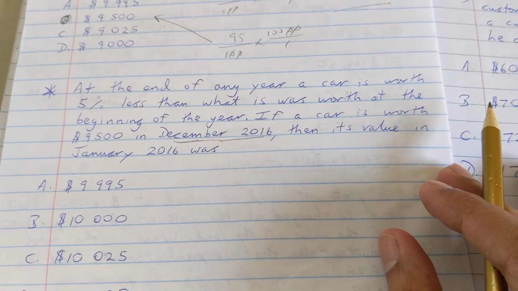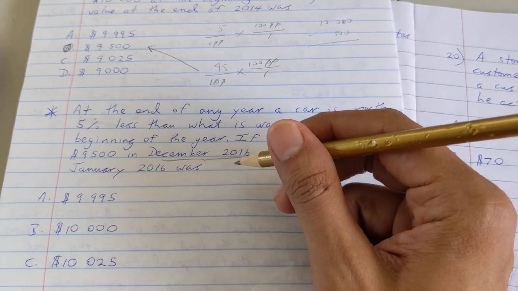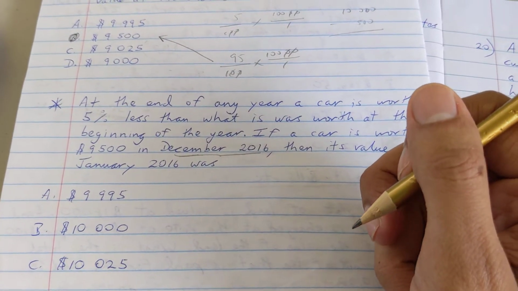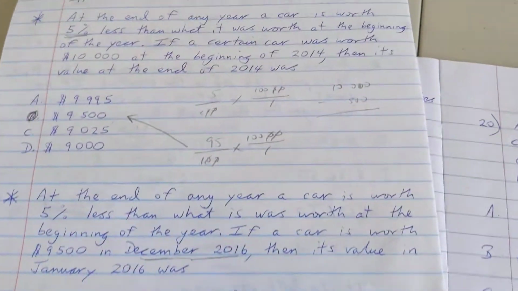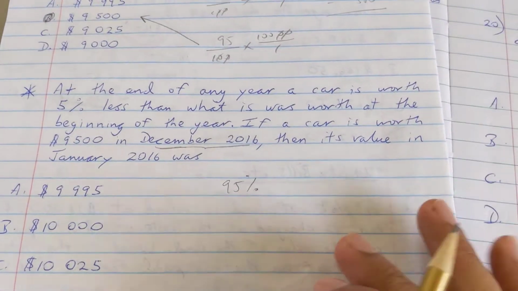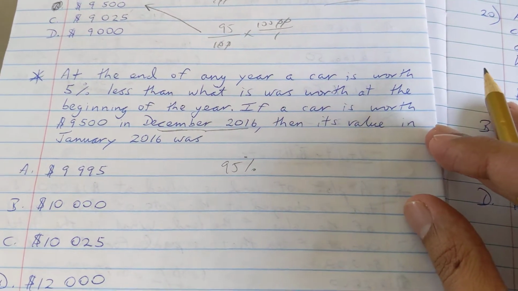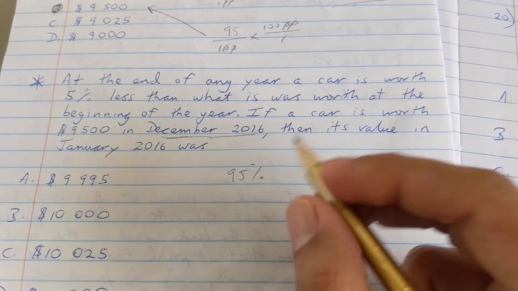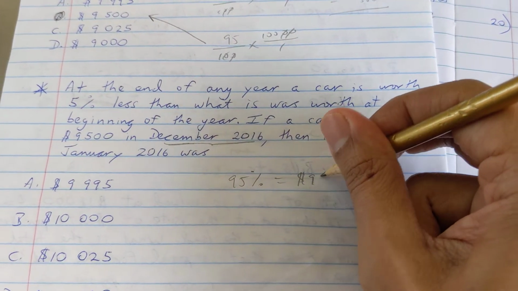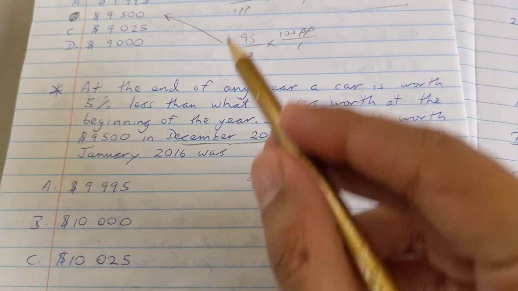So they want me to do the reverse now. So it loses 5% a year, so that means by December it already lost its 5%. So that means 100 take away 5, it's at 95% in December. So again, we're doing a reverse of this question here, and the answer is going to be what we started off with, by the way, right? So just a reverse of that earlier question. So after it lost 5%, the car value is now 95%. And the 95% is already 9,500 because by December it's already worth 9,500, it lost the 5%.